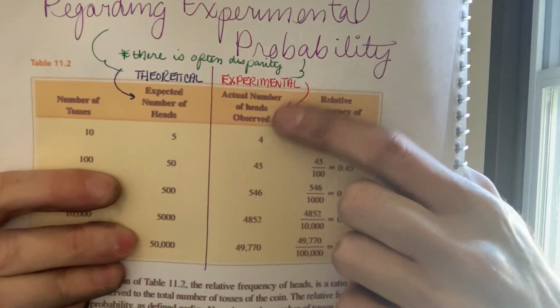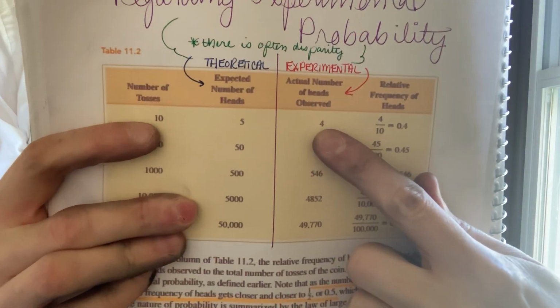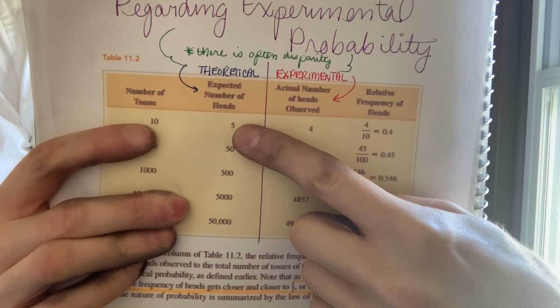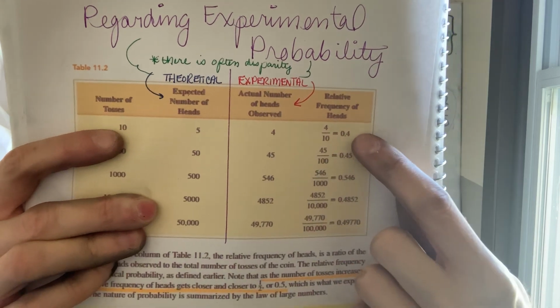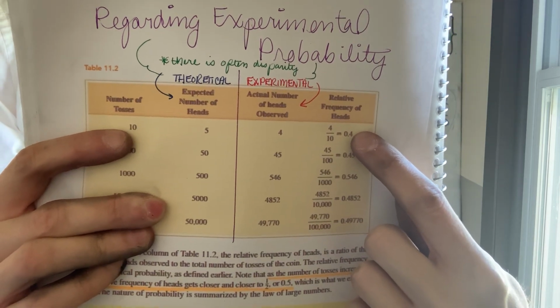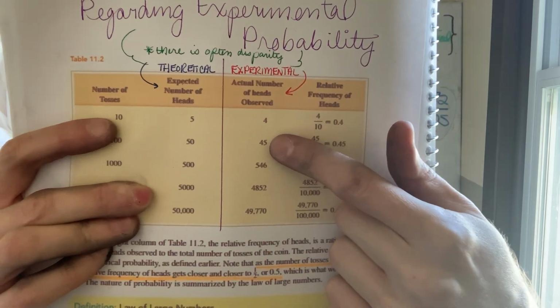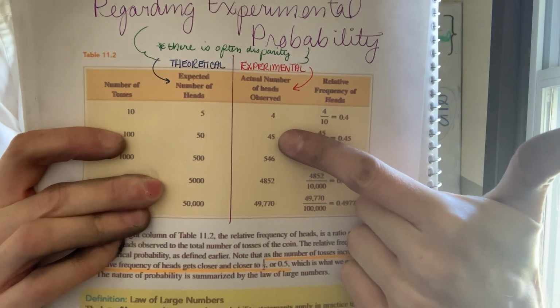Actual number of heads observed. Observed is the key phrase here, because that's the experiment. 4 out of the same 10 tries, as opposed to 5 out of 10 tries, which is theoretical. That means in terms of a percentage that this only occurs 40% of the time when it should be 50. Then they did more experiments. And out of 100, 45, all right?